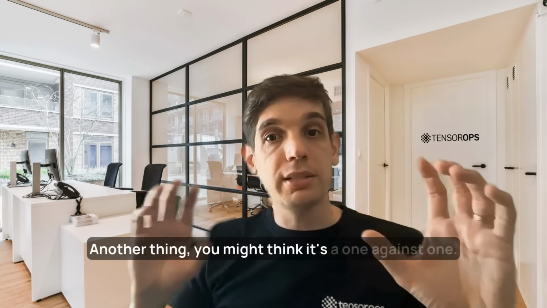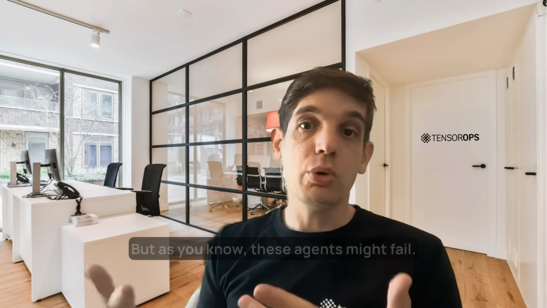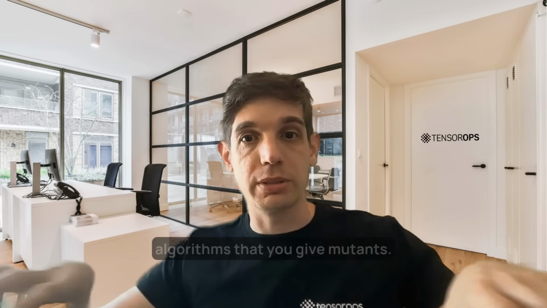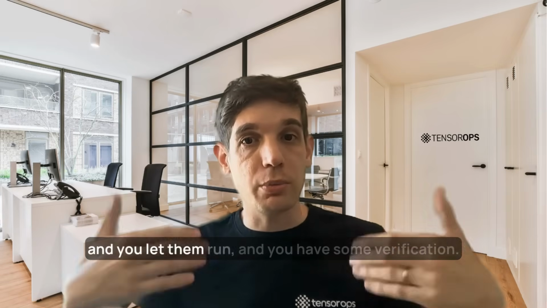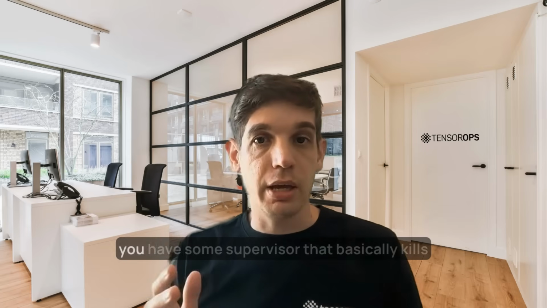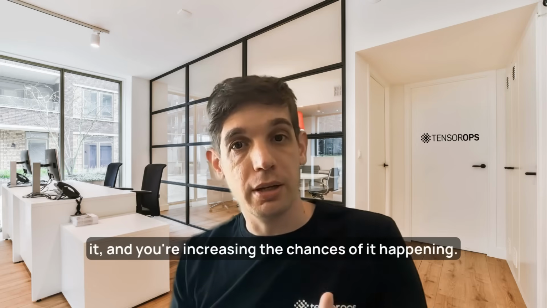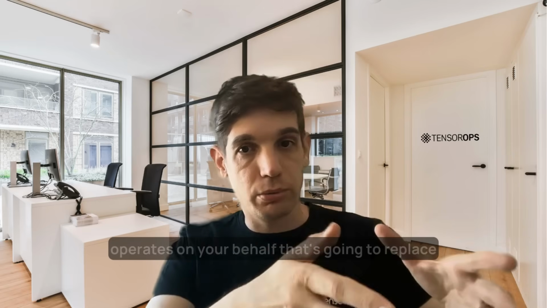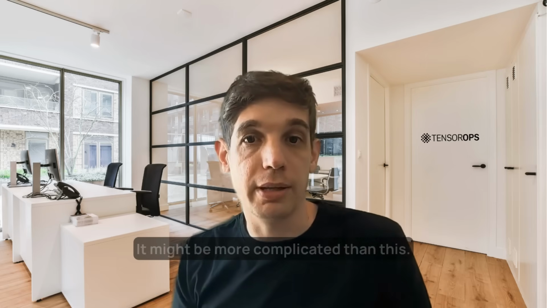Another thing, you might think it's one against one. You're going to take one agent and you replace one human. But as you know, these agents might fail. So you can think about some genetic algorithms where you give mutants. You create 10 instances of these agents and you let them run, and you have some verification. So when it gets stuck and when it diverges from the original task, you have some supervisor that basically kills it, and you're increasing the chances of success. So it's not necessarily, again, one agent that operates on your behalf that's going to replace some human. It might be more complicated than this.